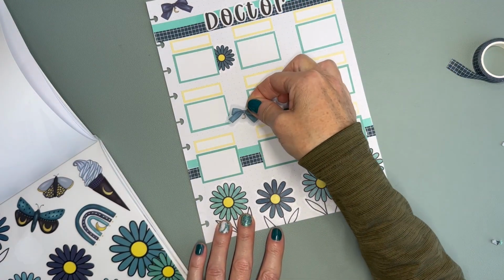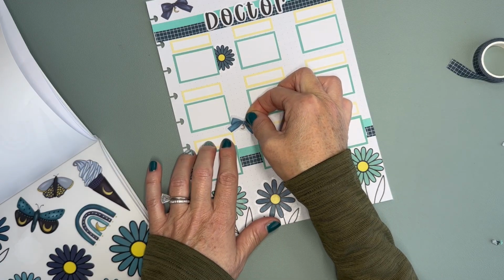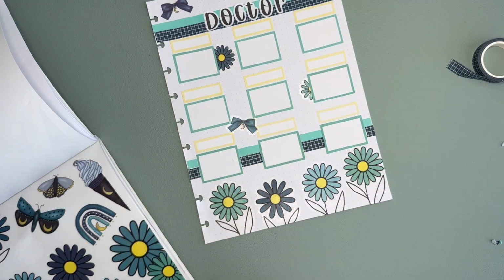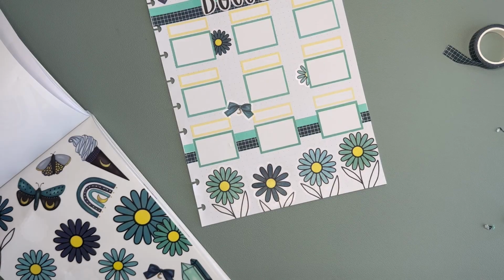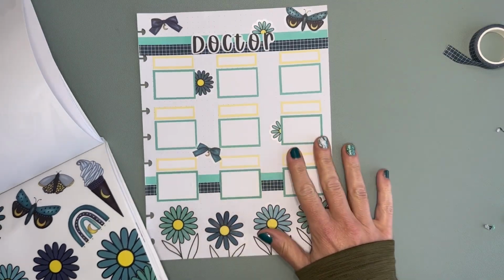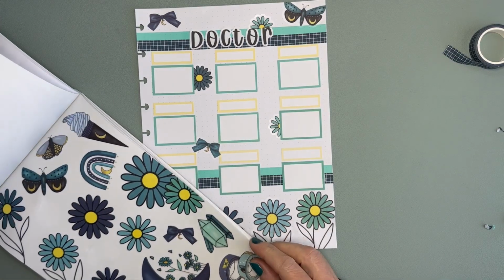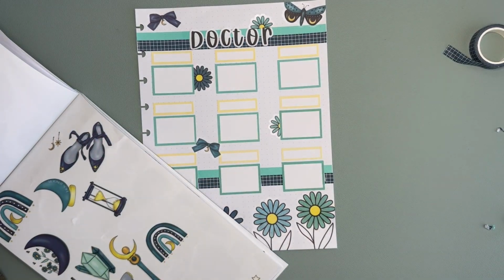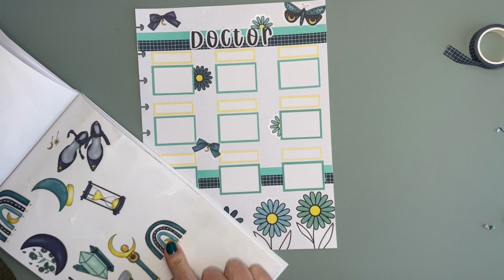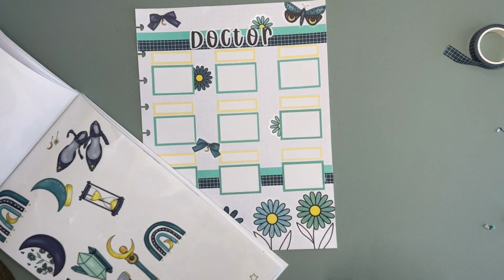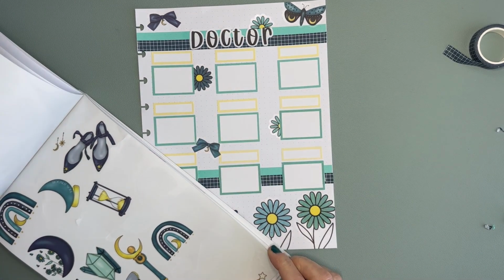Have another bow. Let's put that like there. All right, I think, let's see, maybe we can take a couple more of those. I would love to be able to put a rainbow up here, but I don't think that that's going to fit.